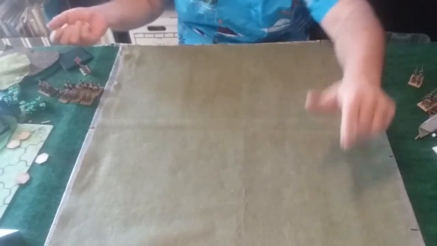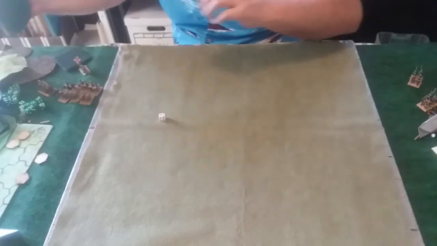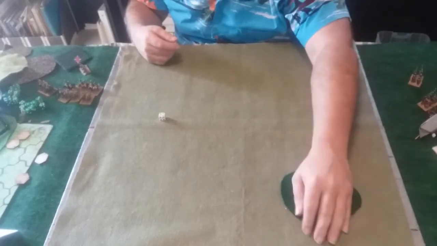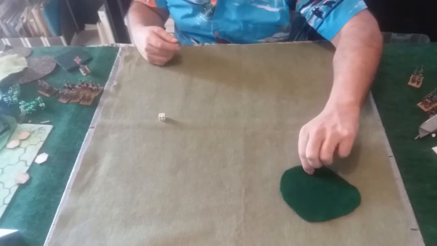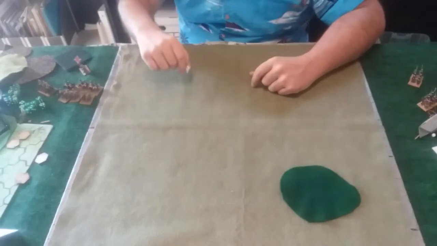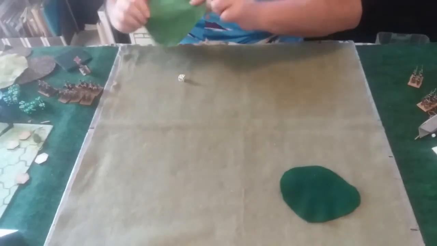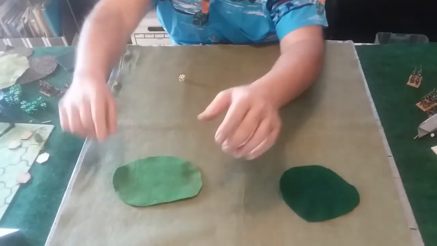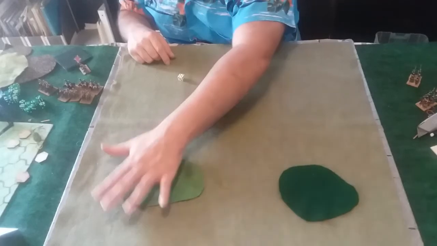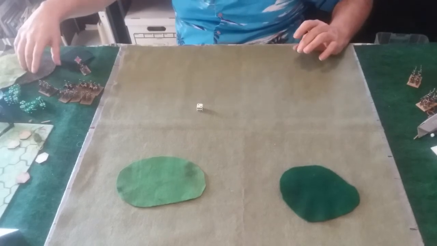Starting with this quarter over here, we have woods. So basically, in the middle of the map quarter, there is a woods. This quarter here, we have another woods. This one's smaller. Okay. So about in the center of the 12-inch quarter. And this quarter over here, we finally have a hill.